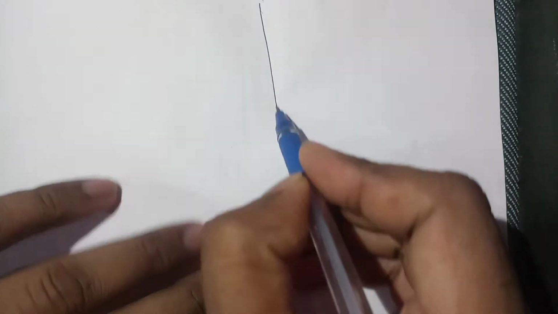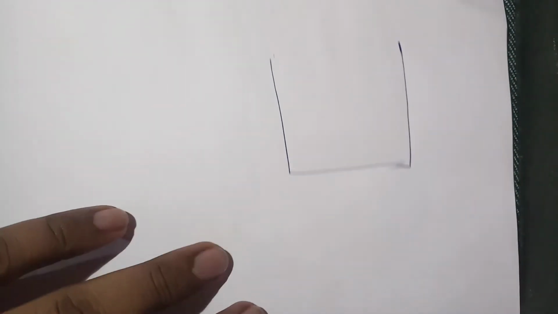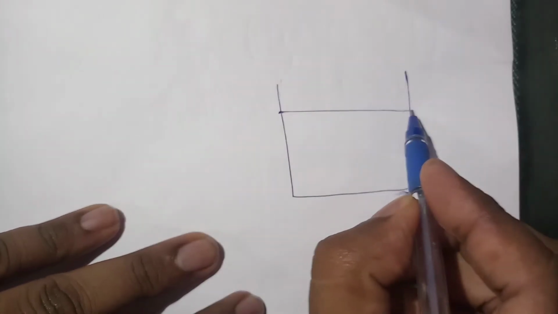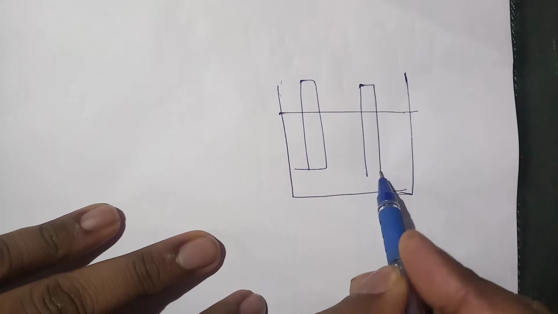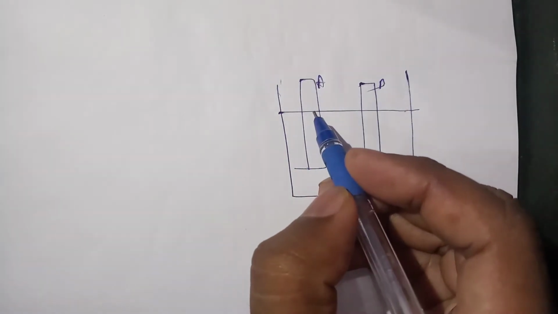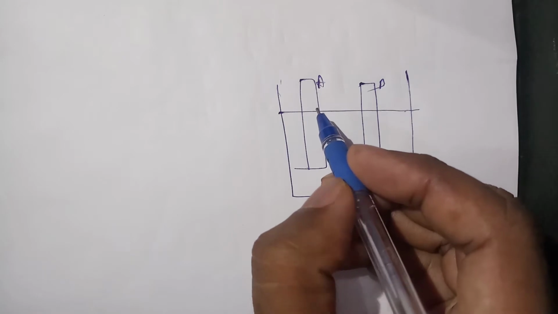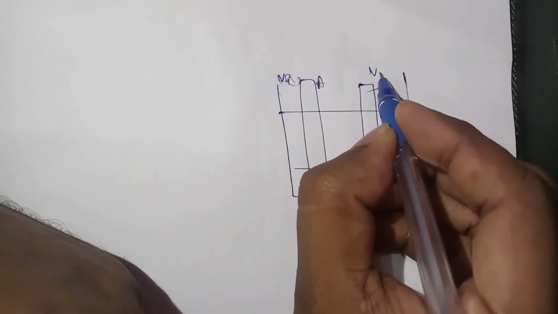Now let us consider a cell. There is an electrochemical cell like this. So in this cell we have some electrolyte, and we have two electrodes. Here one electrode is there, here another electrode is there. Let this point be A and this point be B. So here at point A there will be a potential VA, and here we have another potential VB.